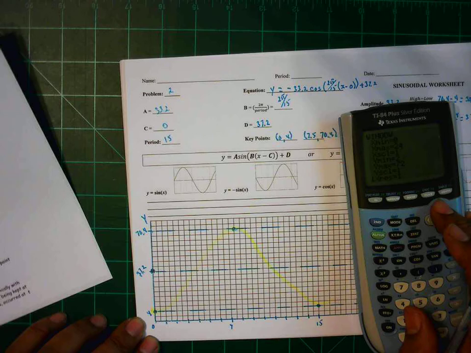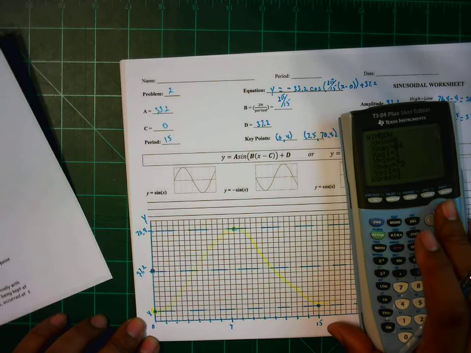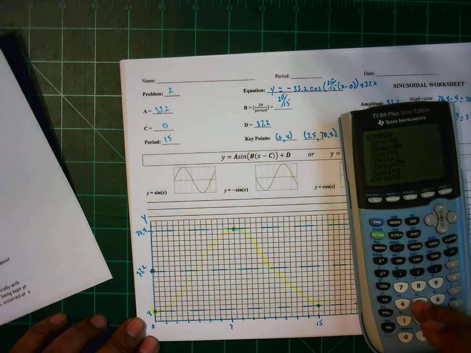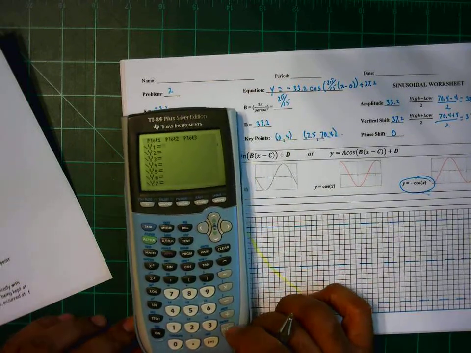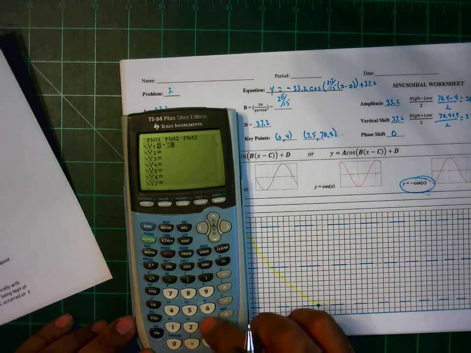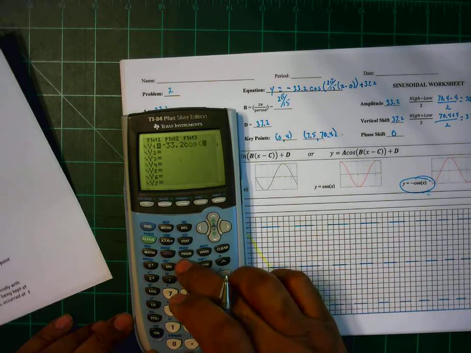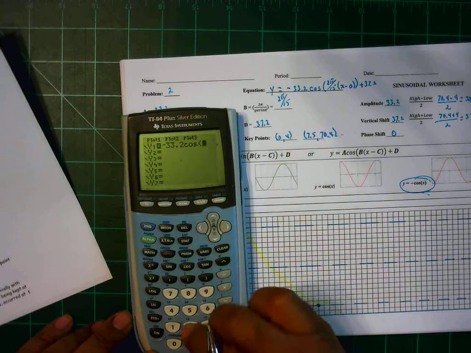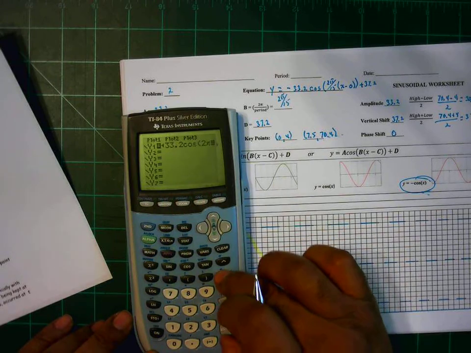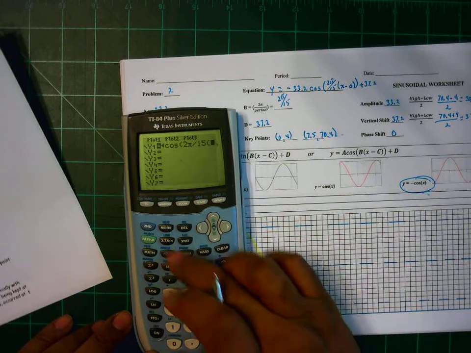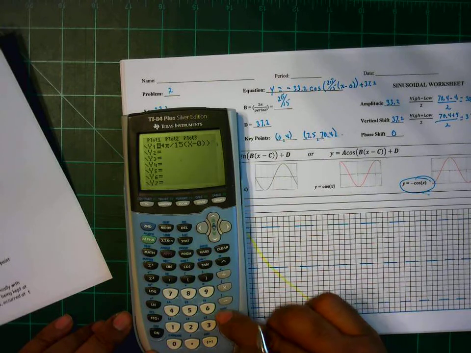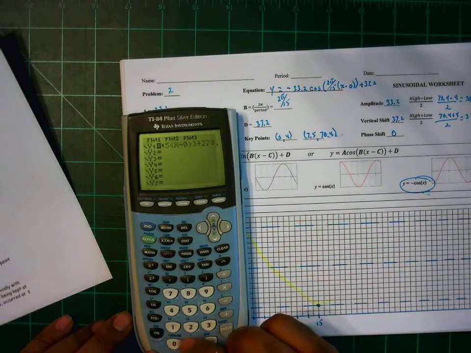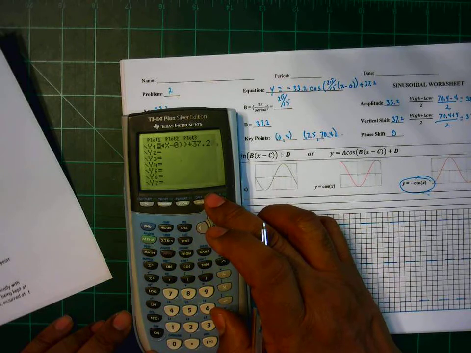The x min is going to be 0, and the x max, we're going to have to compute a value at 52. Let's make it 55. Let's plug in our equation. Negative 33.2 cosine of 2 pi divided by 15 x minus 0 plus 37.2. And let's graph it.